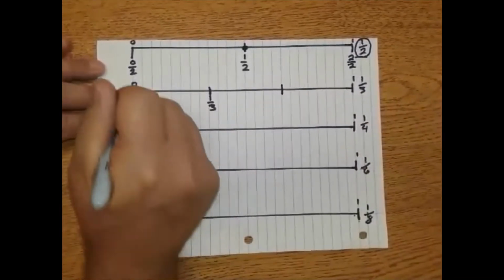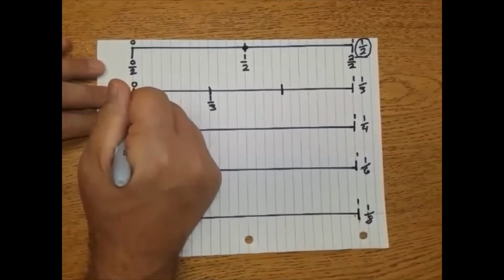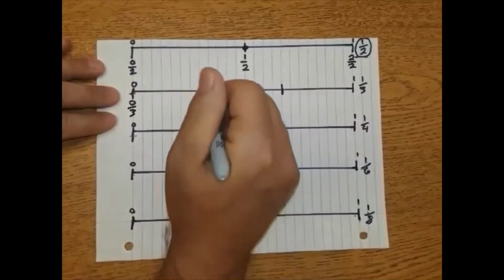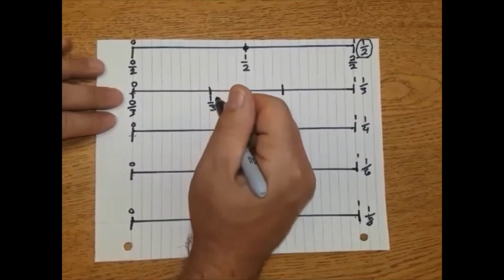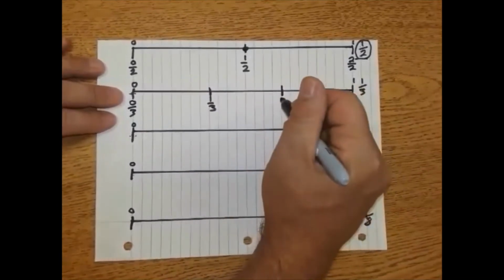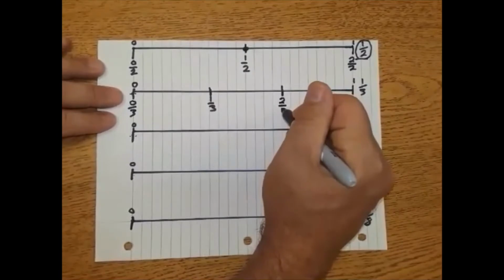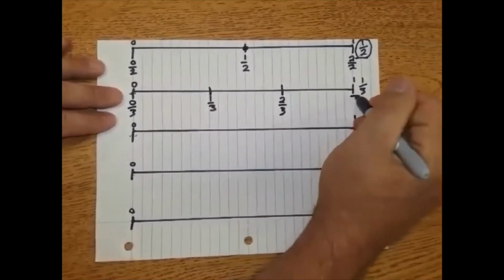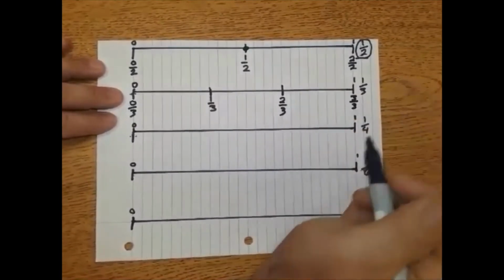So my first mark on my number line is 0/3. Okay, the first mark away from 0 is 1/3. The next one is 2/3. And all the way over here at 1 is 3/3 or 1 whole.